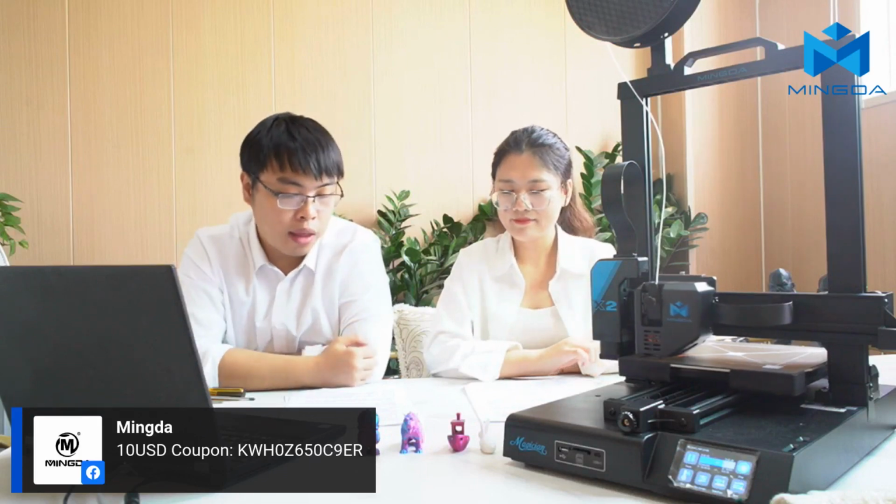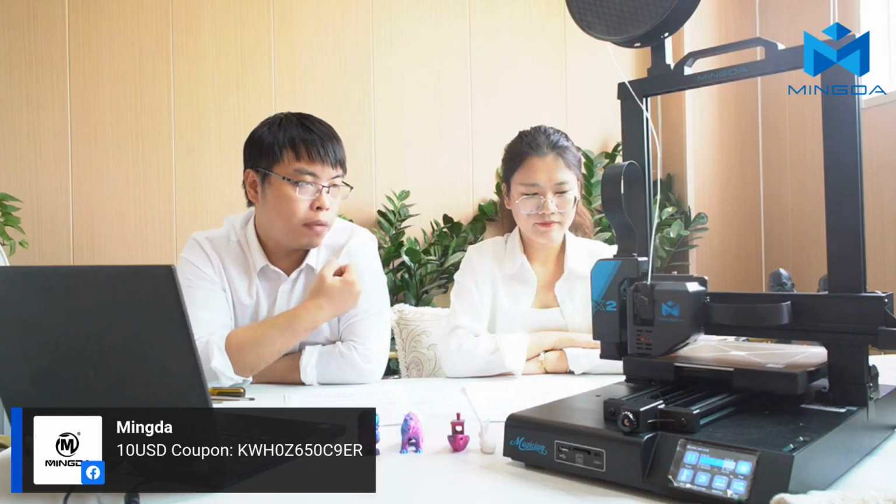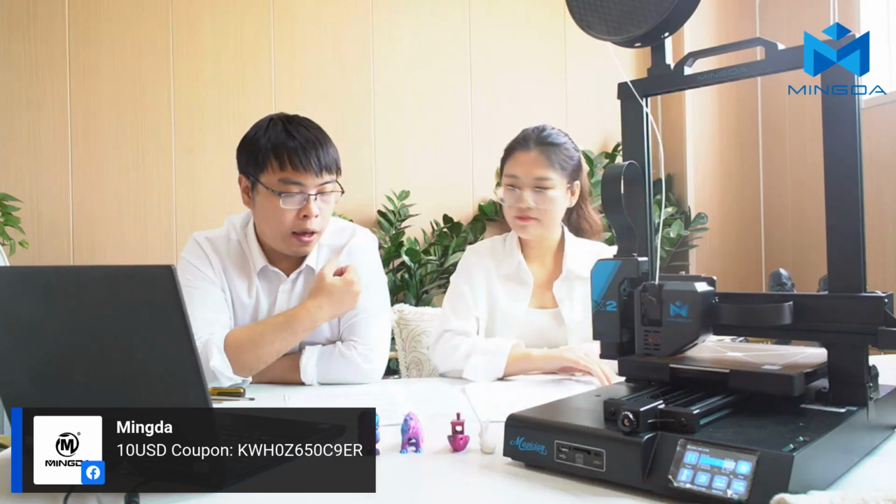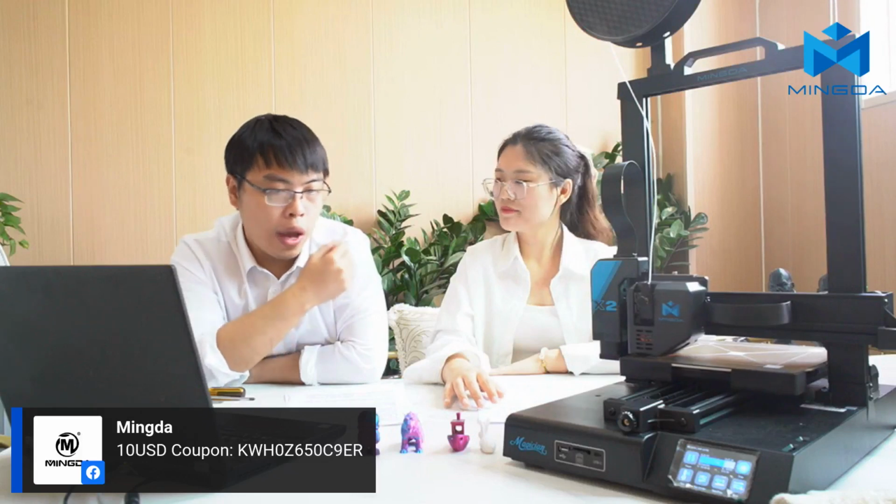The first one: after the upgrade of the main board, the reprint speed is much faster than the old one, about 50% faster.